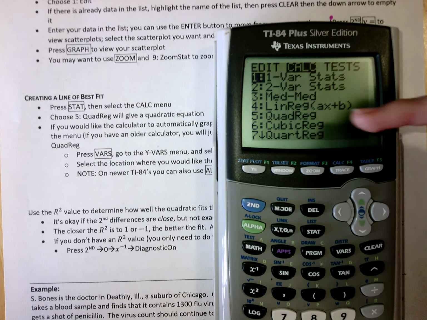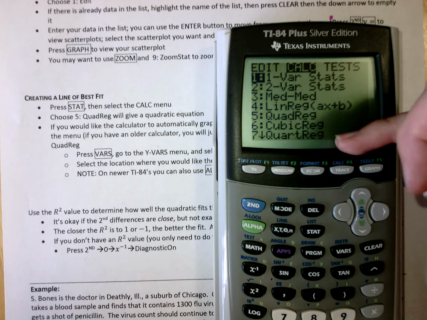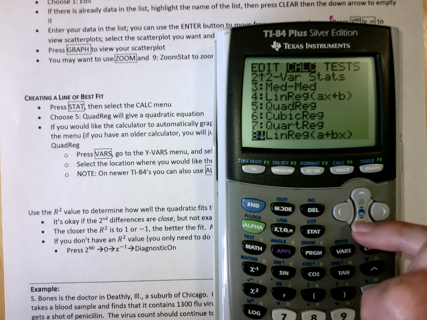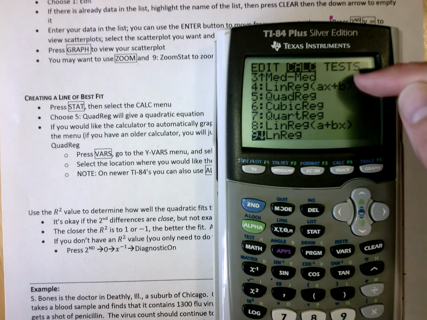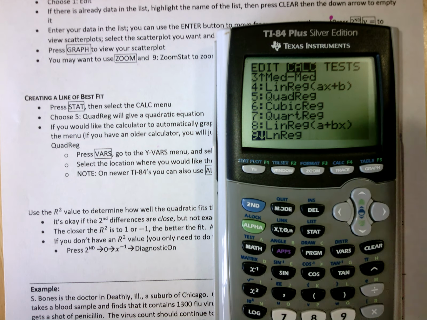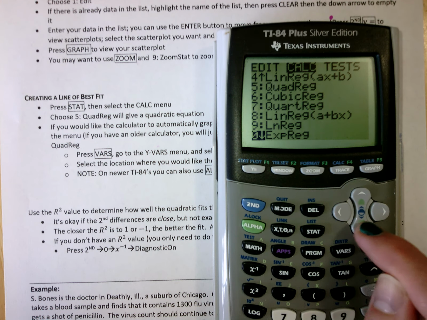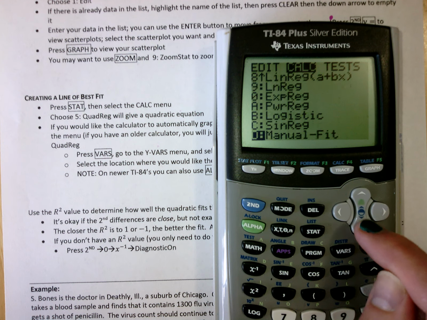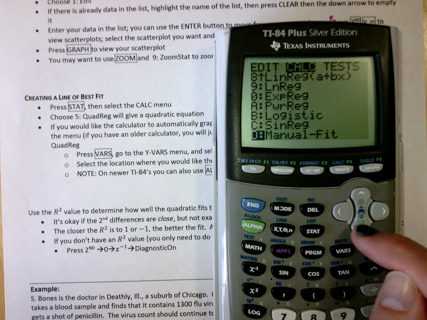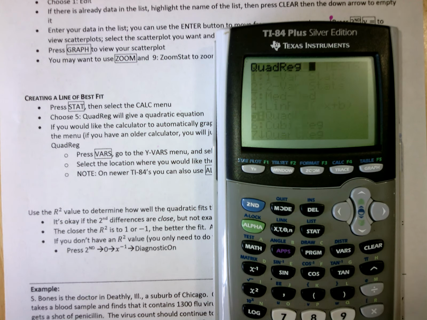Don't worry about that. We're going to worry mostly about quadratic regression right now. So that's the one we want because we know it's quadratic. If you knew it was cubic or quartic, you would use those. There's a different kind of linear regression where they just make this other variable have the x. I've never really used that. And ln regression, we're going to talk about ln's later. It's a natural log, exponential regression, a power regression, sine regression. So there's all sorts of different features here. For right now, we just want option 5, quadratic. So I'm going to go to quadratic regression.